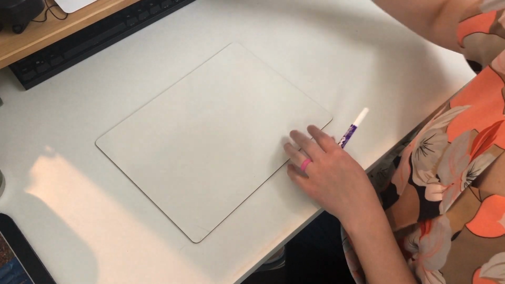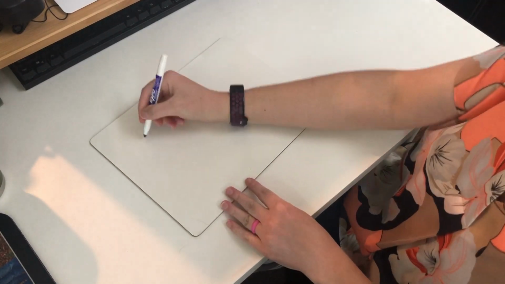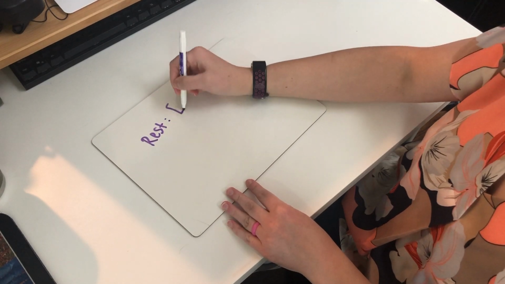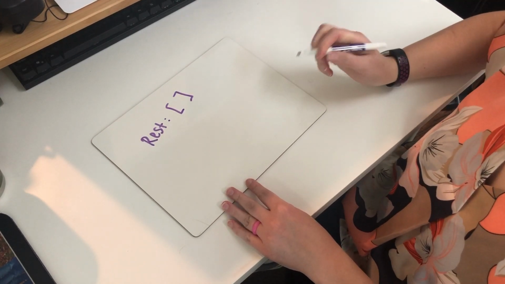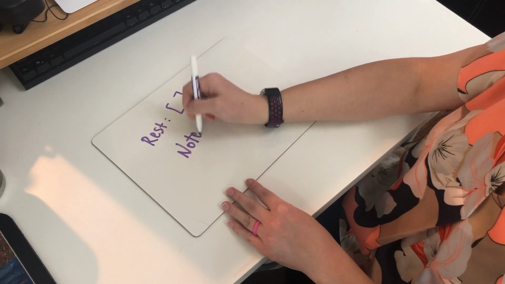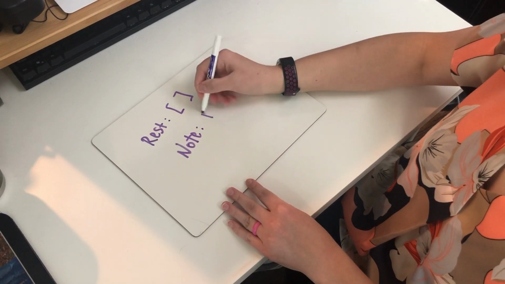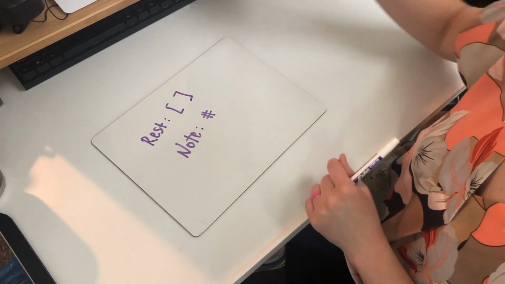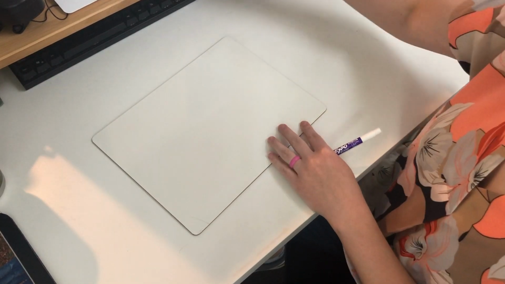So whenever we have a rest, we use brackets. And whenever we have a note, we use the number. And the number always corresponds to the number of beats in the measure.